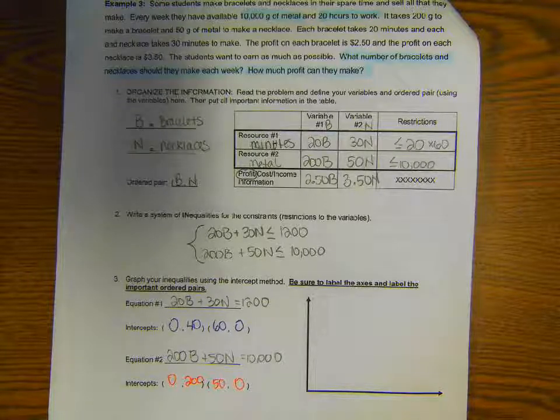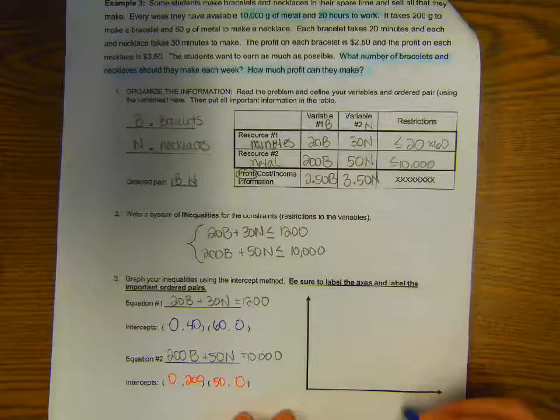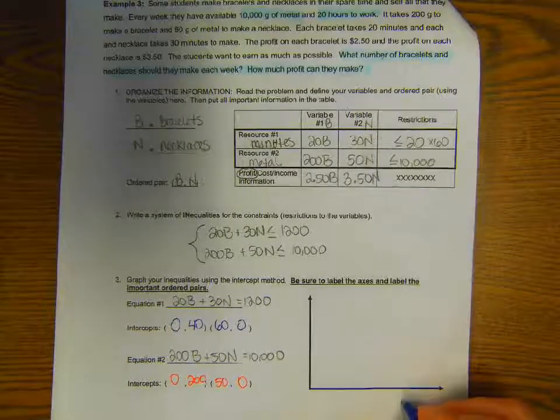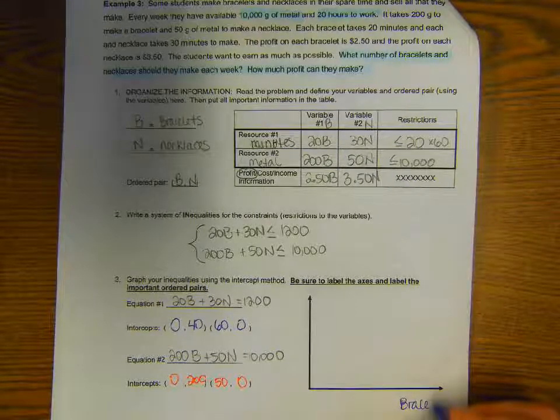I'm going to go on my scale. I'm not going to spend a ton of time doing this, but I'm going to go up. Are you good with me going up by 20s? By the way, let's label. What goes down here? Bracelets.